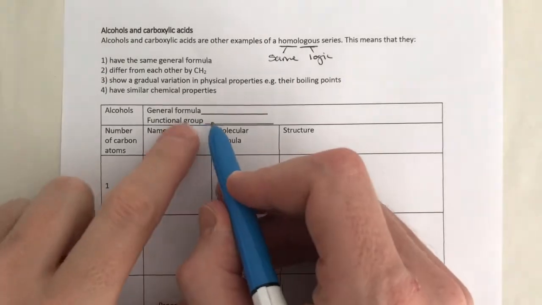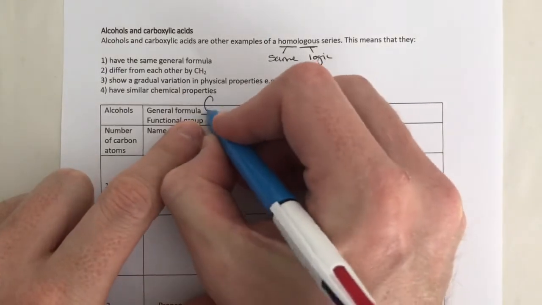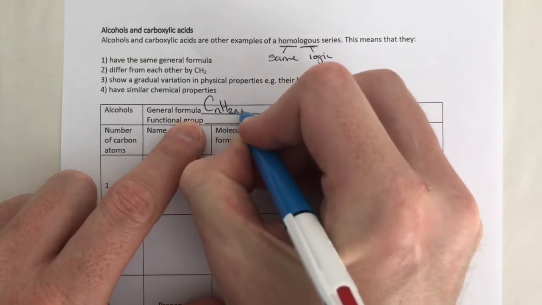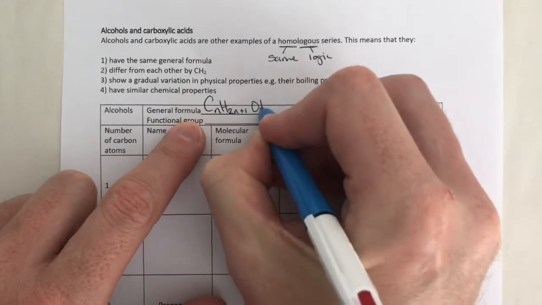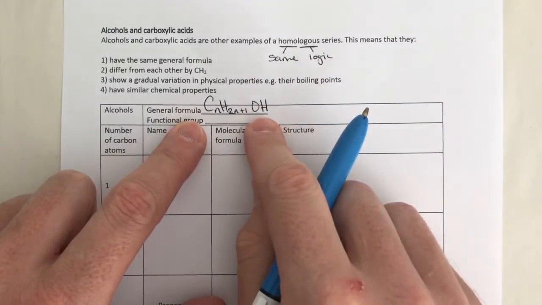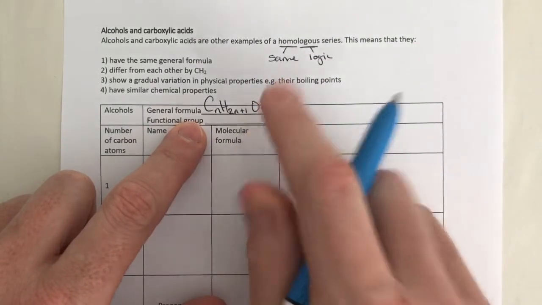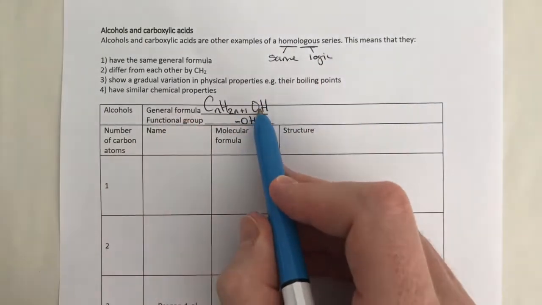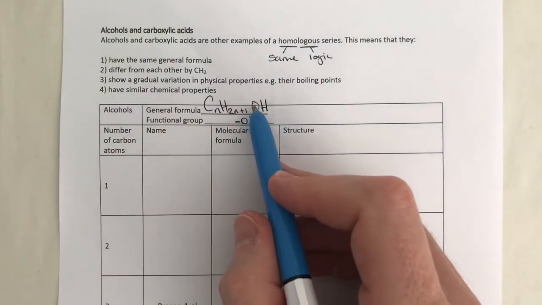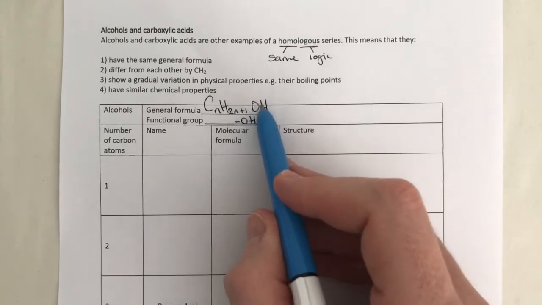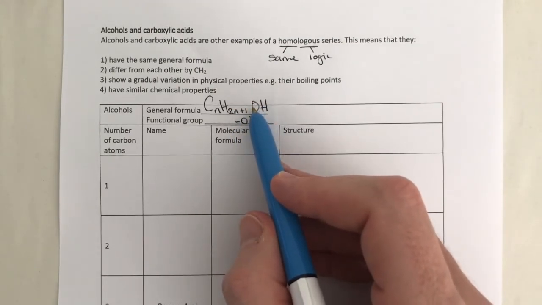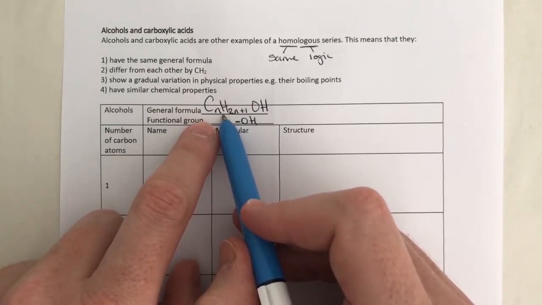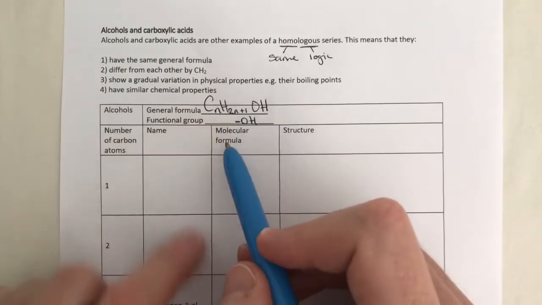The first thing we need to do is write down the general formula. The general formula for an alcohol is CnH2n+1OH, and the OH is what makes these alcohols. This is the functional group, so we can fill that in. OH is the functional group, and this is the way that alcohols react, and every alcohol will have one of these in their structure. Just a reminder that n is any number, so any number you want, and then you work this out to get the number of hydrogens.